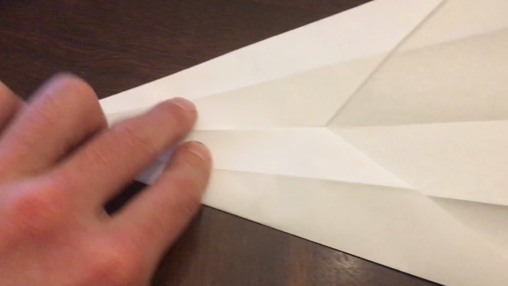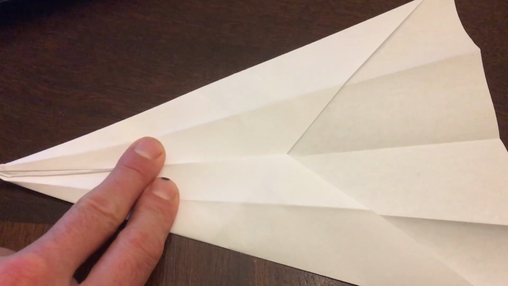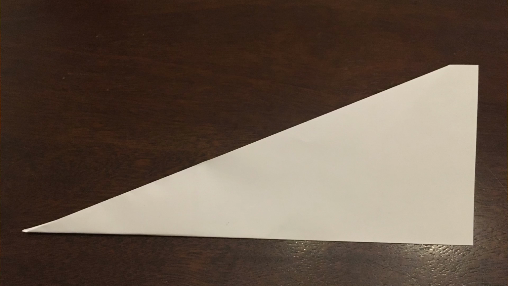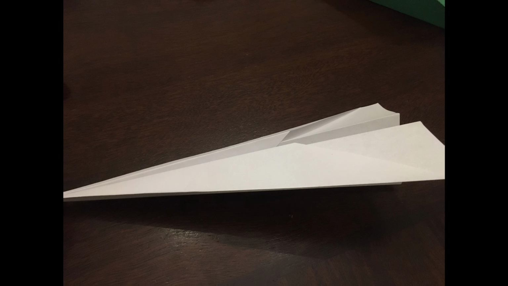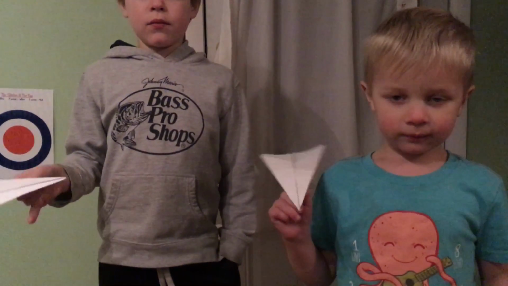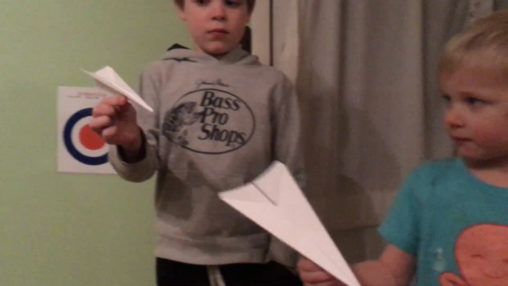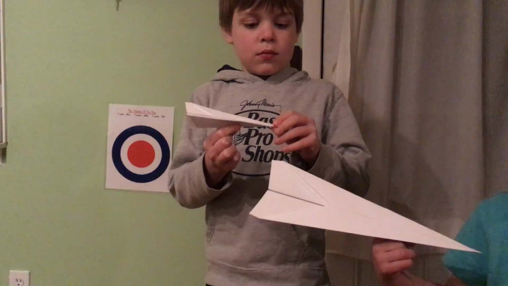Then, fold them in again to make your arrow skinnier. Next, fold your center line back up to make a big triangle. Then fold the wings down to make your airplane.